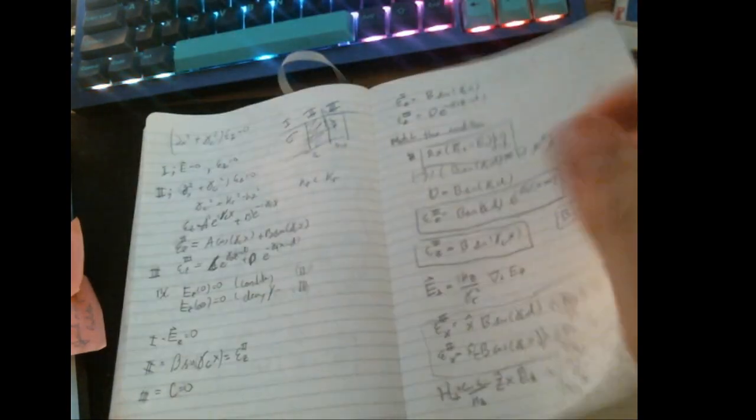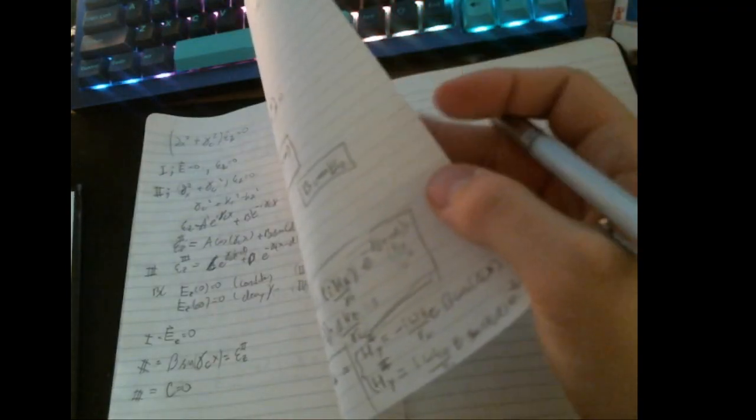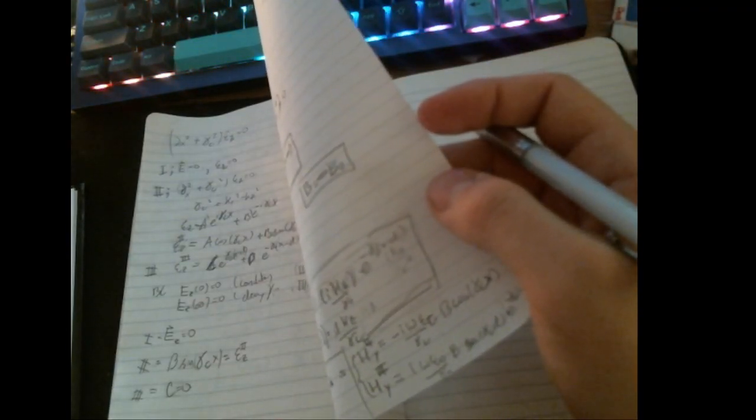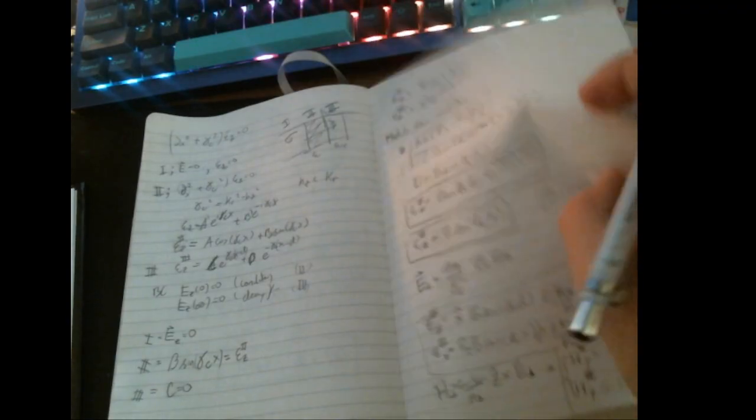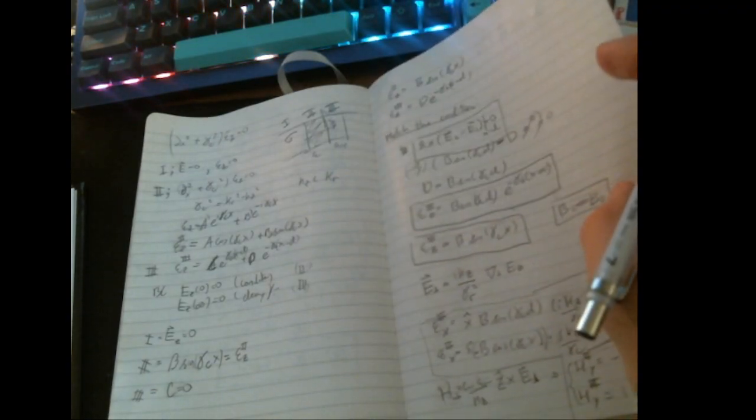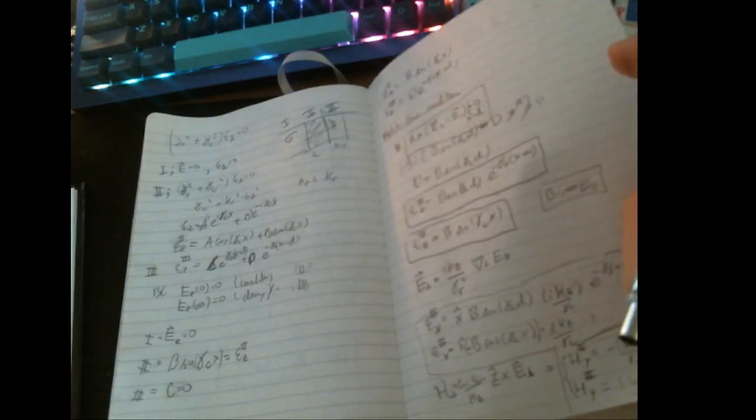So I'm just going to abuse the fact that there is no surface current. Can I do that? Well, I know for a fact that this is automatically satisfied because we only have y components of h. So that's not going to really help us all that much. We can use the fact that there might be a surface charge.